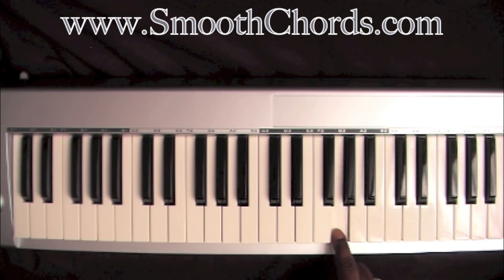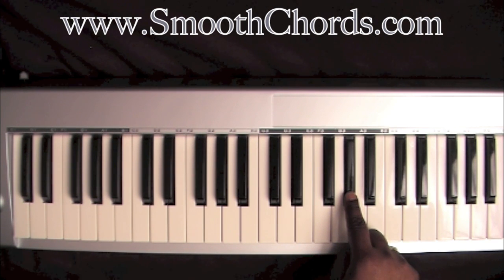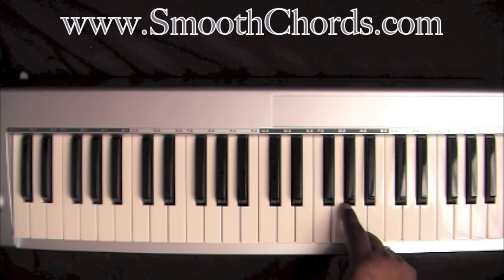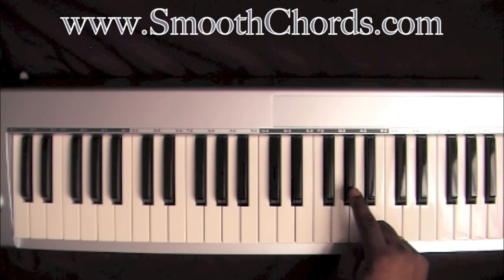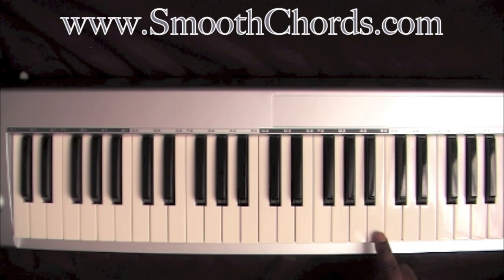Again, let's go over here. Going from the G to the A, that's a whole step, because there is one note in the middle. If I go from this G to the G sharp, there are no notes in between, so that's a half step. G to A is a whole step.